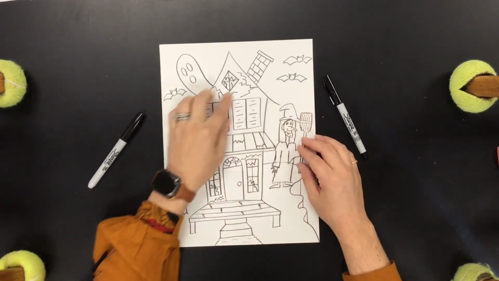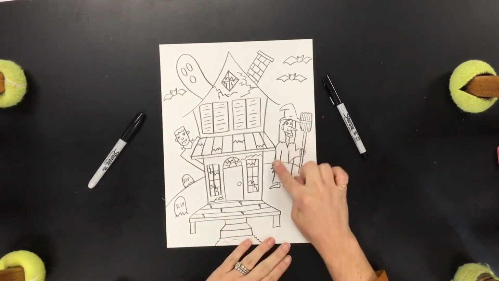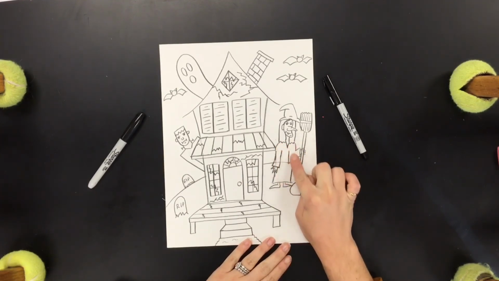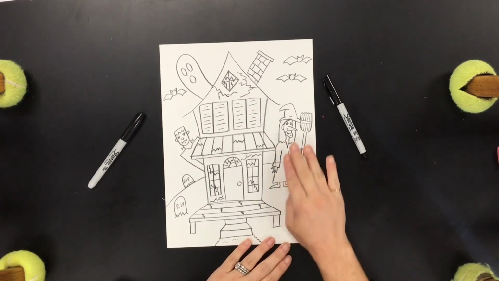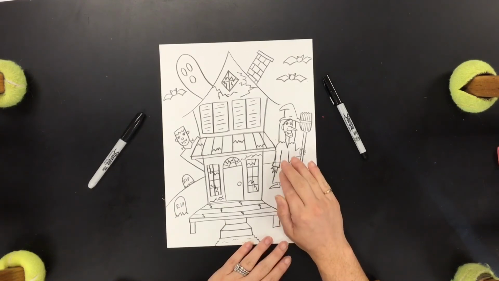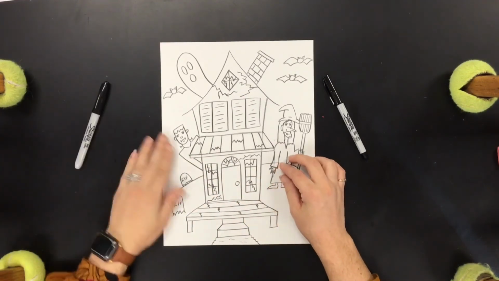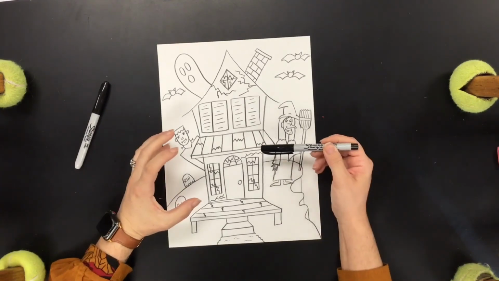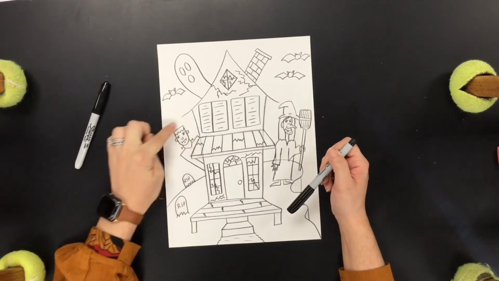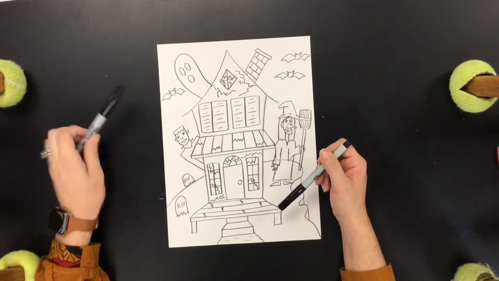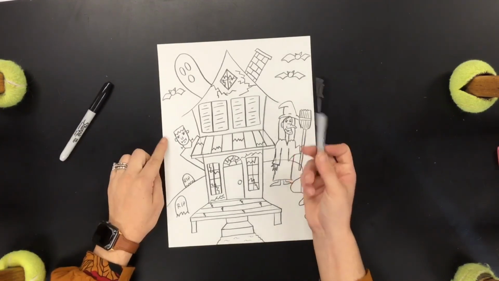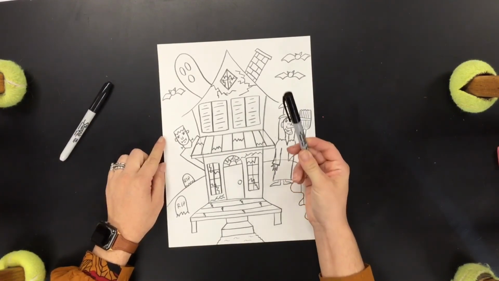Anything bigger that has to do with the house, or if I wanted to color my witch's dress black, I would wait and do that in the next step. Anything small that's black, colored in with the Sharpie. Any small details that are too small for your big Sharpie, make sure you're tracing those with your small Sharpie.